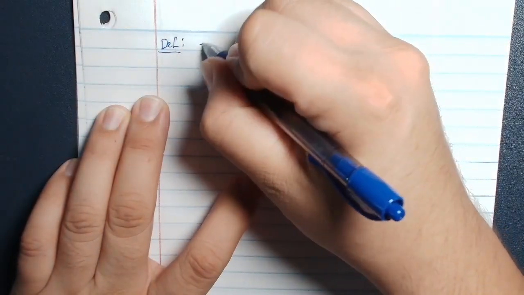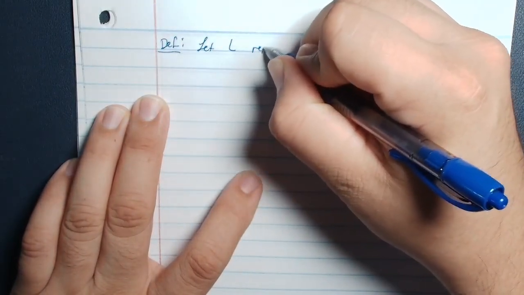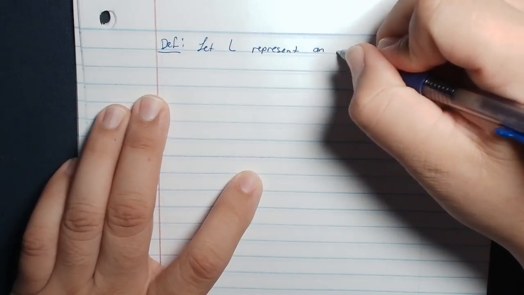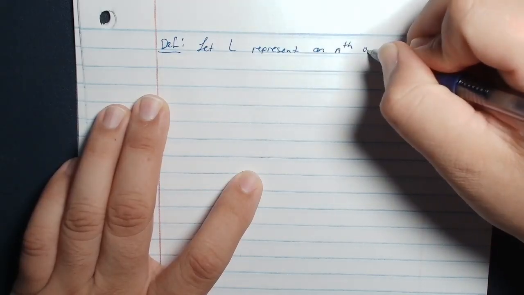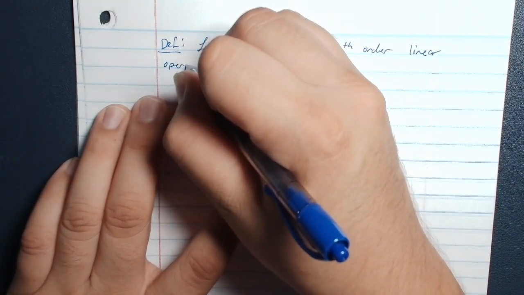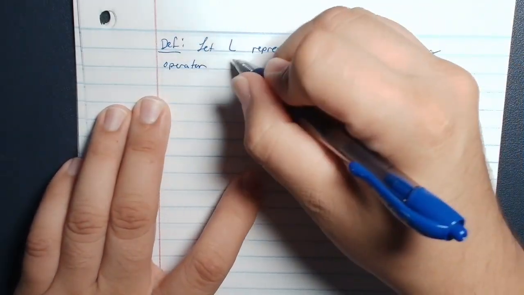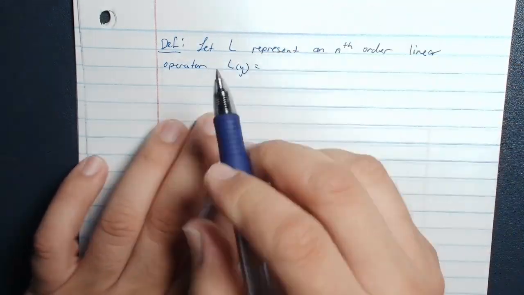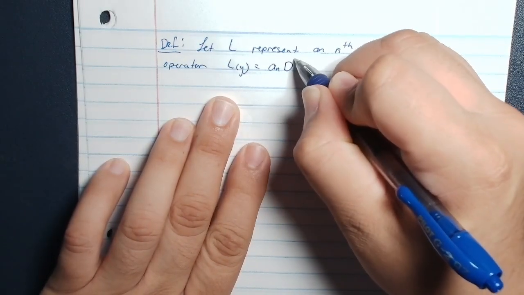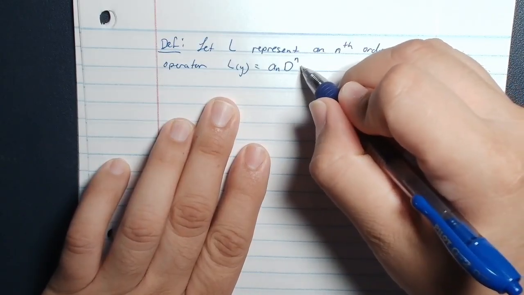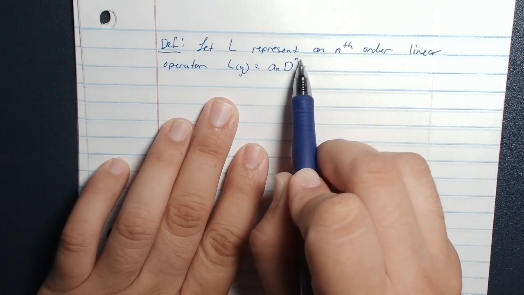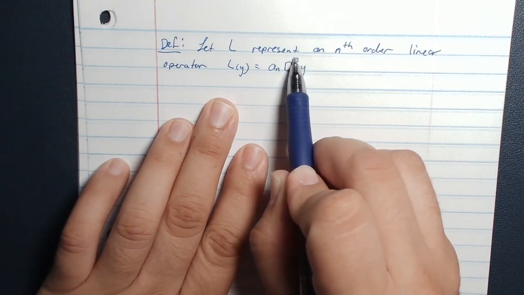Let L represent an nth order linear operator, specifically the one that looks like L of y. So it's an operator on a function y here. L of y equals a sub n D^n y, where a sub n is a coefficient, and D^n is the differential operator to the power n.